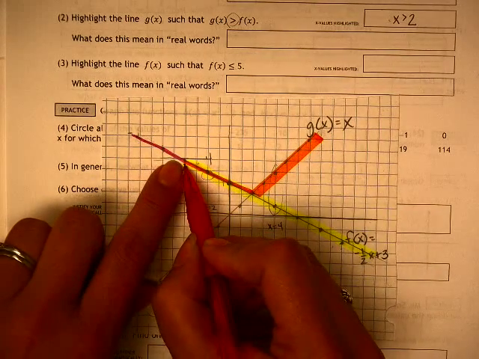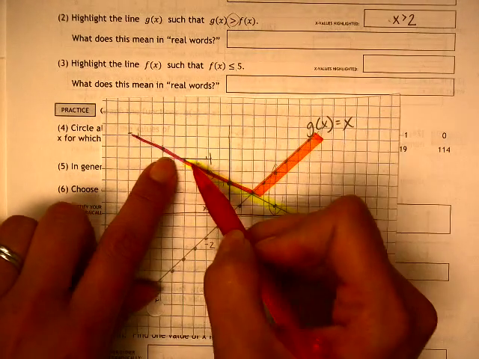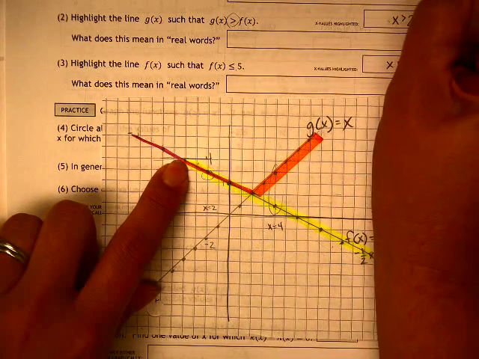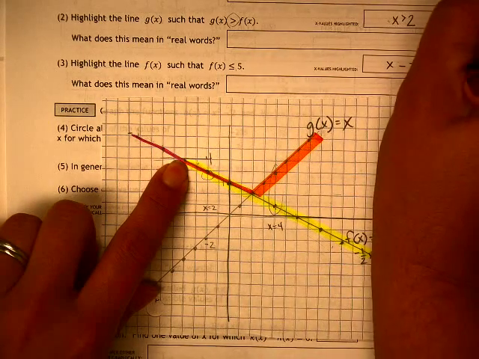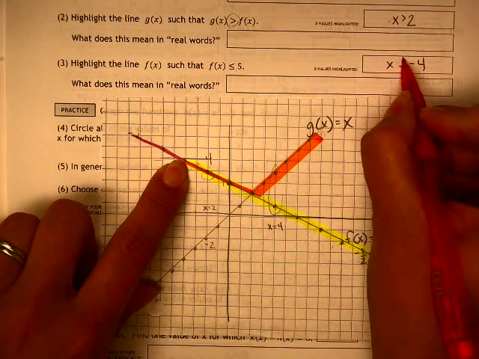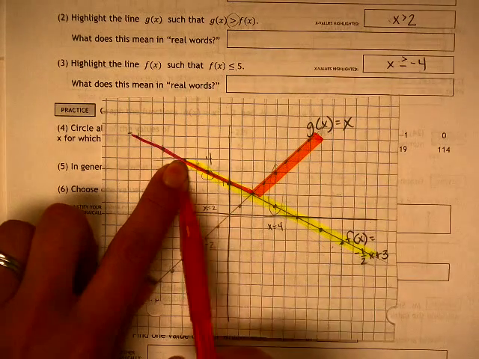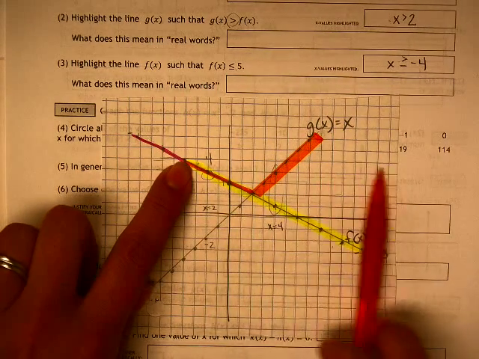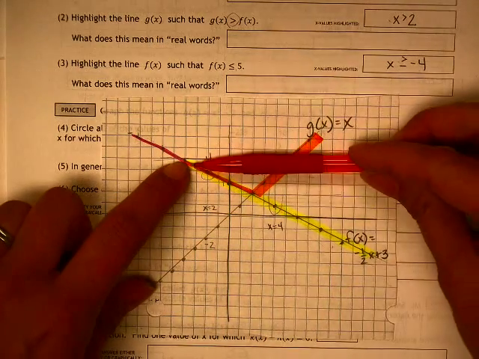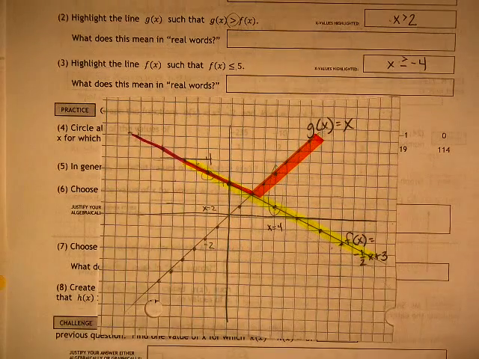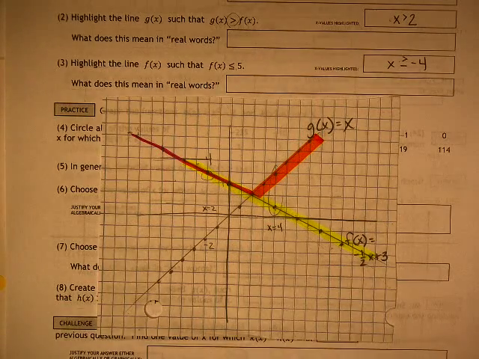So that means that the first x that is smaller than or equal to 5 is at x equals negative 4. And I want all of the ones that are greater than or equal to. So I want all of these values that produce an output that is smaller than 5 or equal to 5. So hopefully that makes sense.